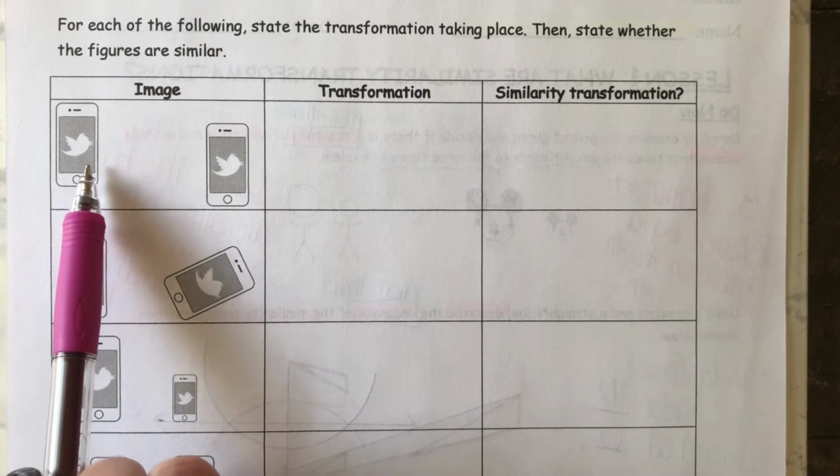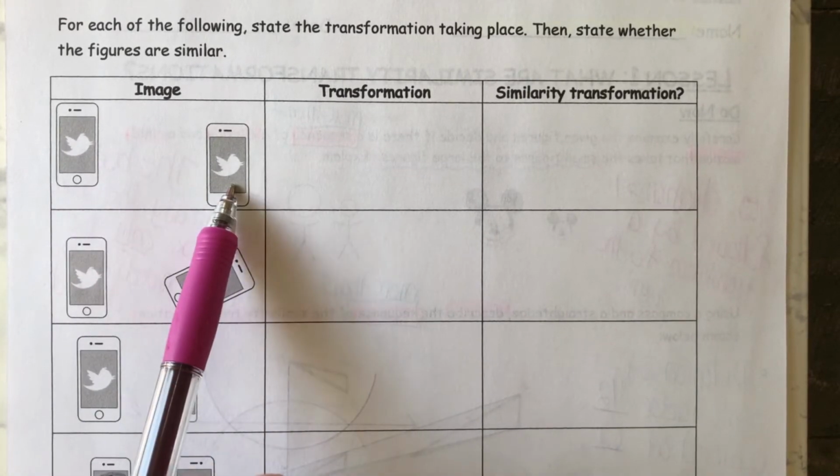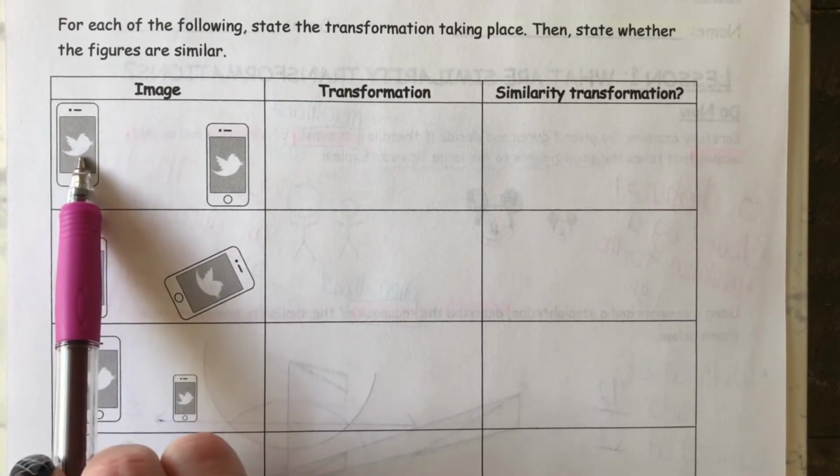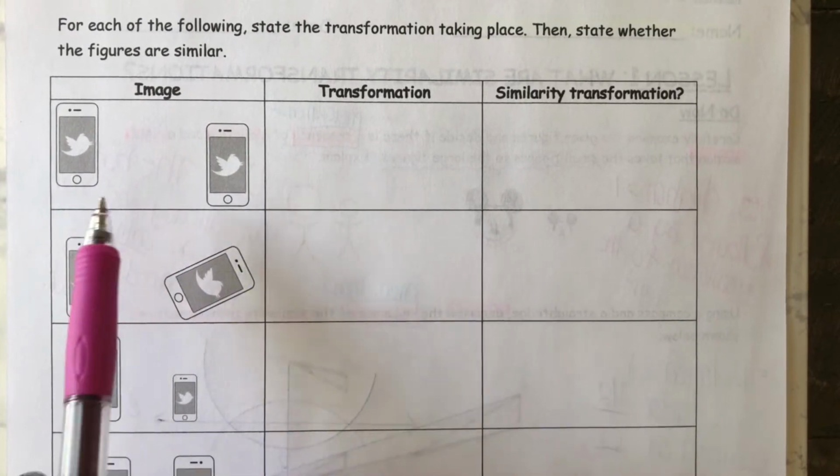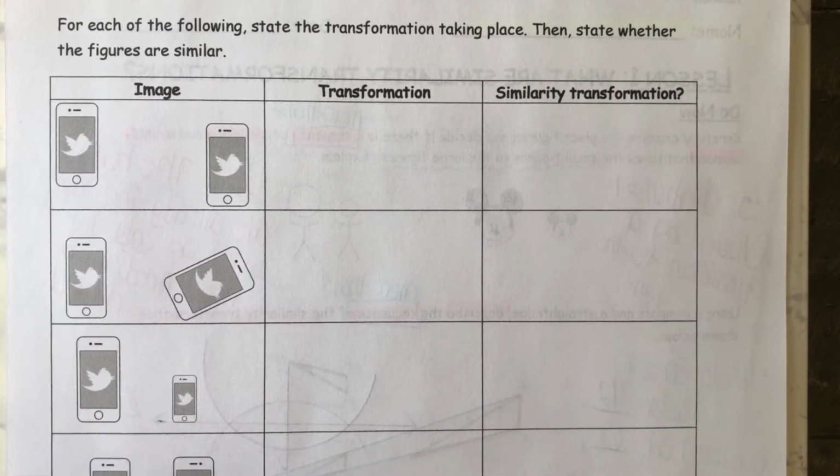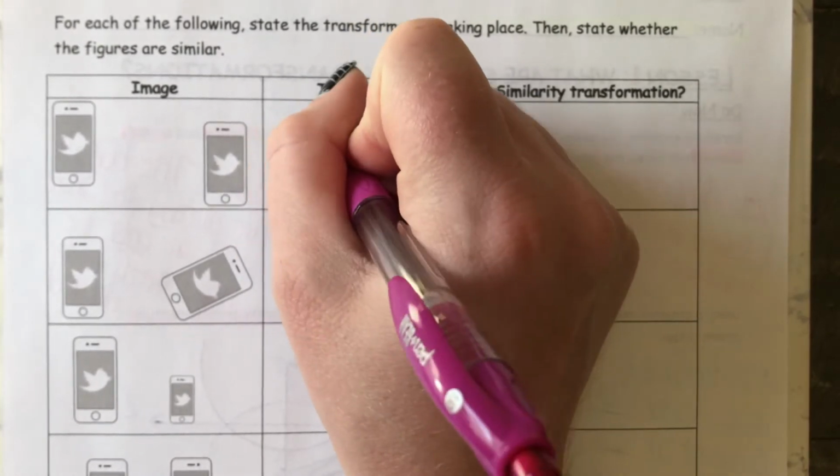Here we go. It looks like I have 2 cell phones here. They look exactly the same, except one is up top in the left, this one's down below on the right. What moves or slides things out of the way? A translation. Excellent.